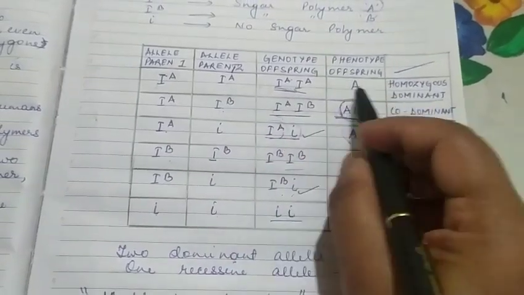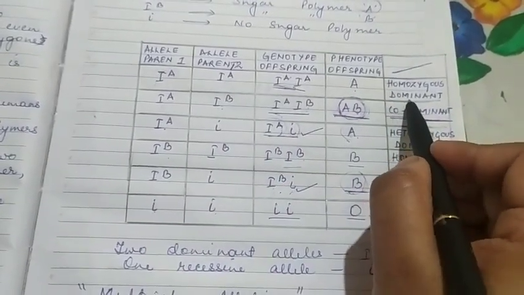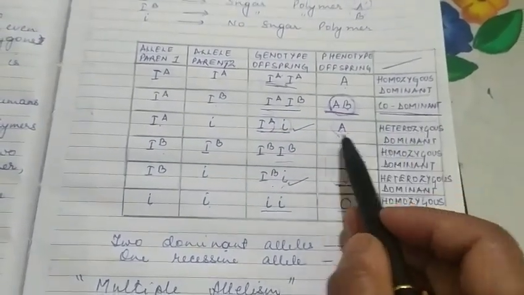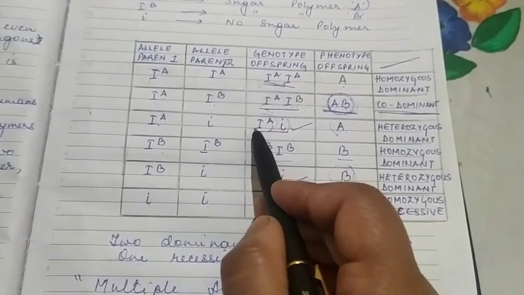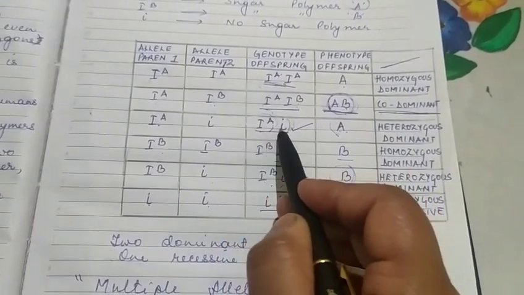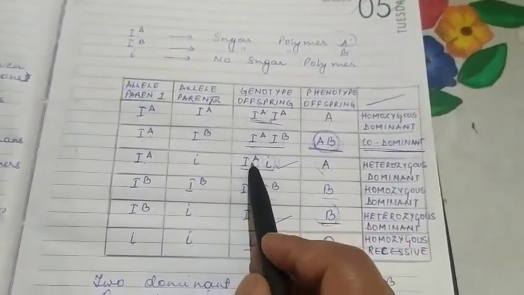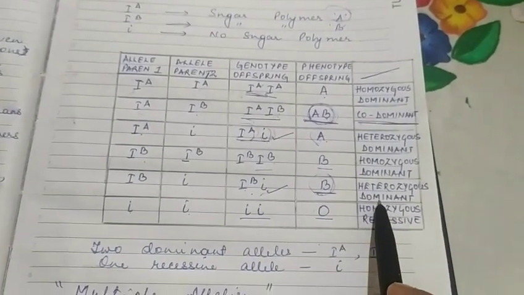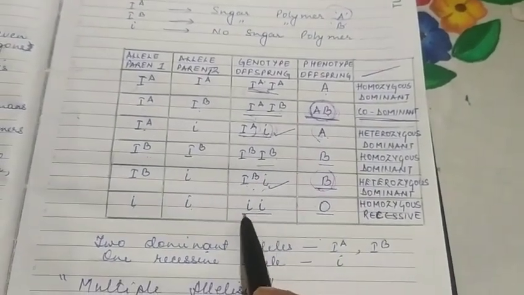So here we can now categorize IA IA as homozygous dominant because both are the same dominant allele. This is co-dominant. This condition is heterozygous dominant, because it is a heterozygous condition with one expressing and the other suppressed. Homozygous dominant, again heterozygous dominant, and this is recessive.